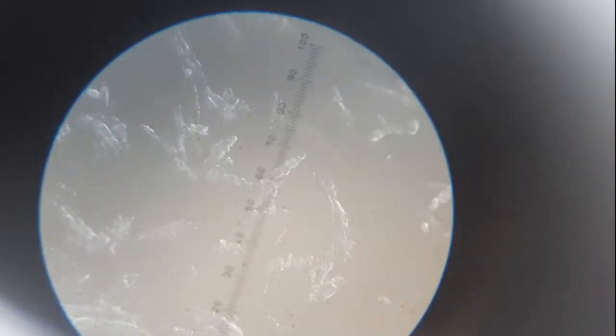As you can see here, the crystals are very well formed, and we have determined the average particle size, which was found to be 27 units on the eyepiece. Now we will proceed to the 30-minute sample.